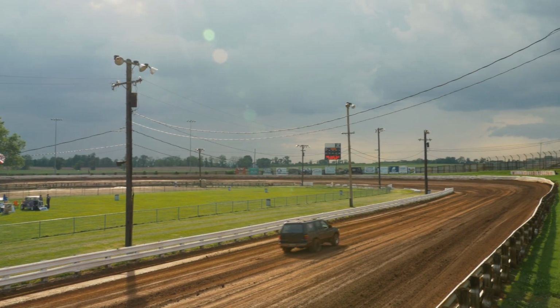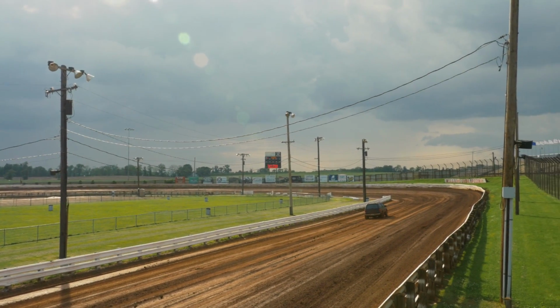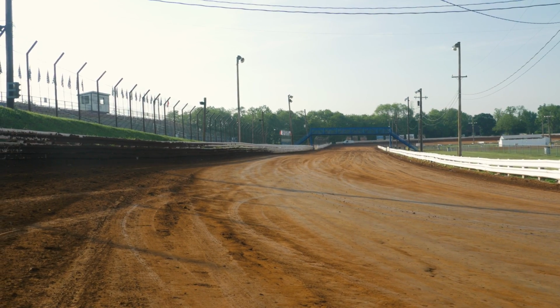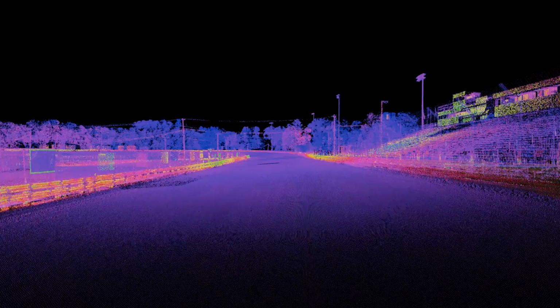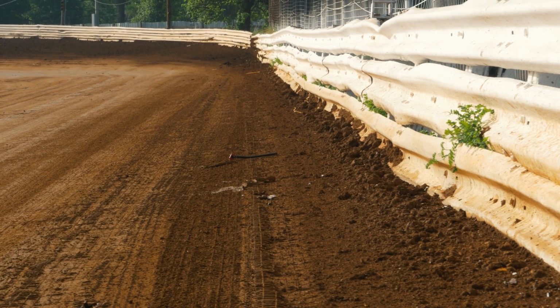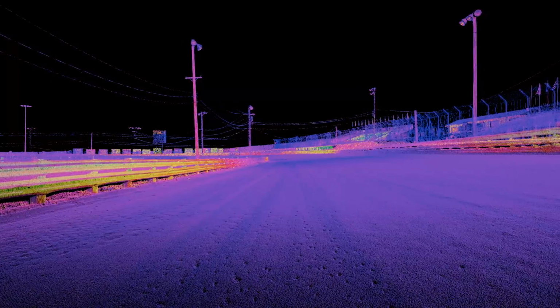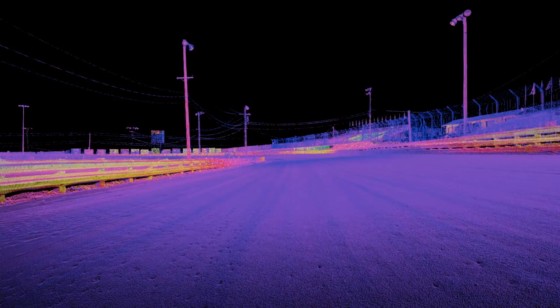With dirt track racing, the dynamics of the track change dramatically once it's raced on throughout the race. And by scanning it beforehand, we were able to gain a baseline that we're now able to compare with the scan from after the race. Take a look at the cushion, see where it's built up, see how deep it is, and try to figure out some of these variables that we'll have to account for when we create our digital representations of dirt racing and dirt tracks.